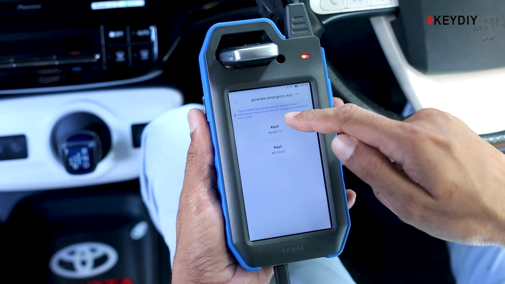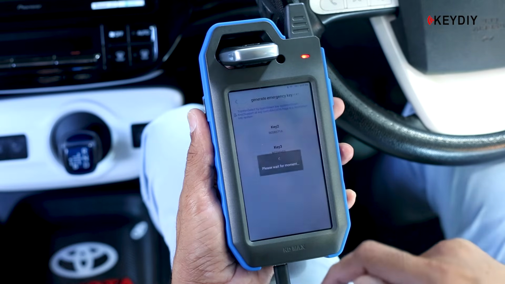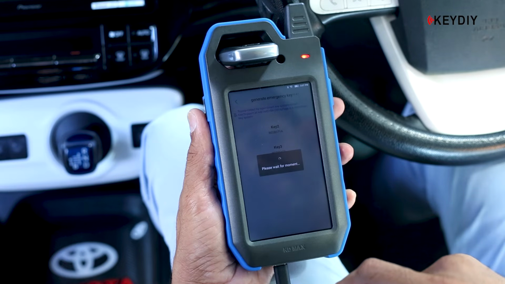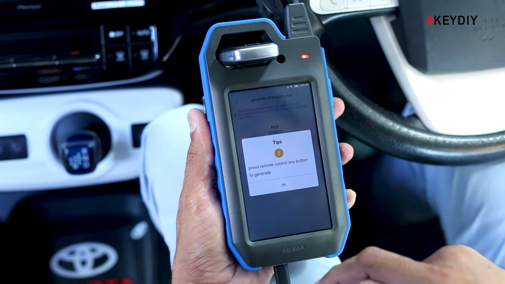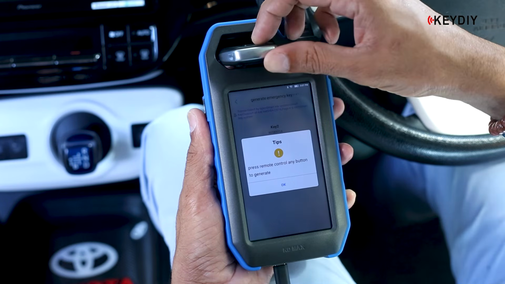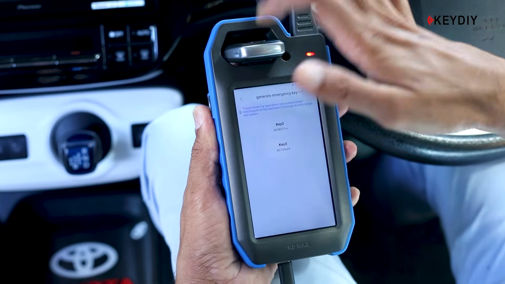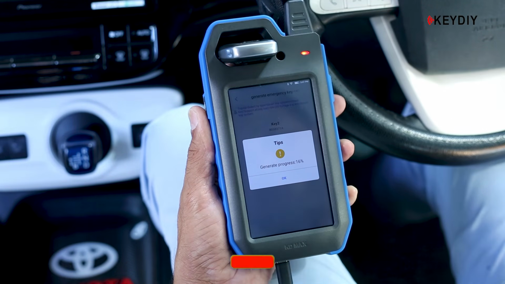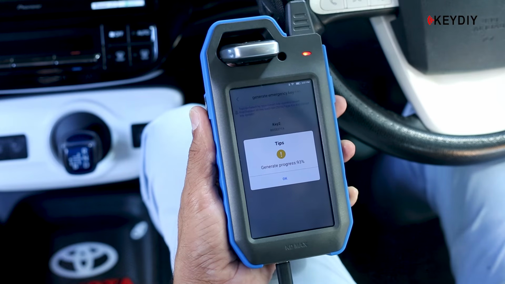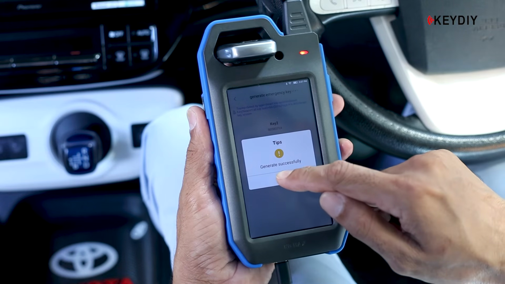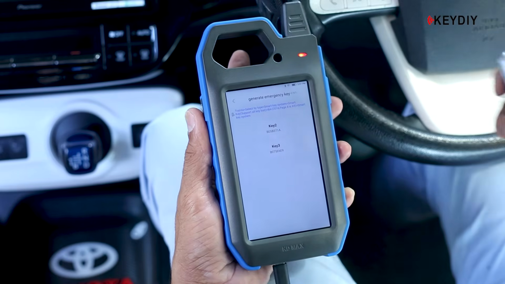You have to select which key. Key generation successful. Now we can start the car.